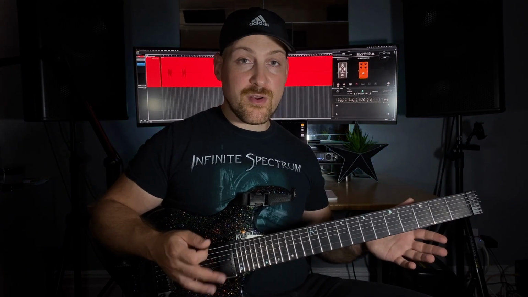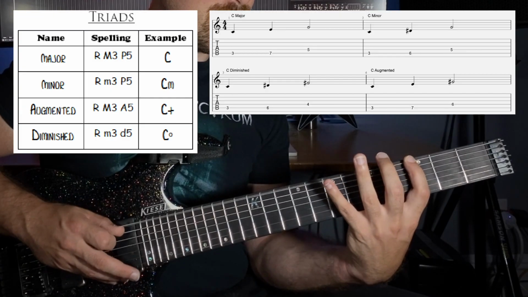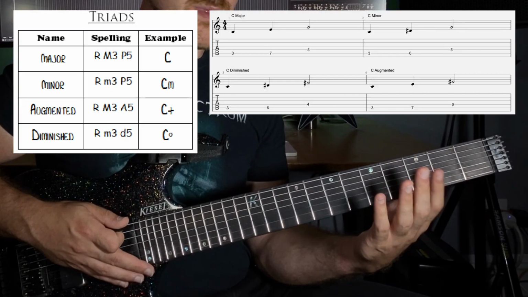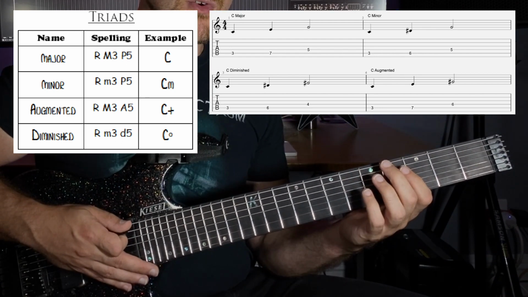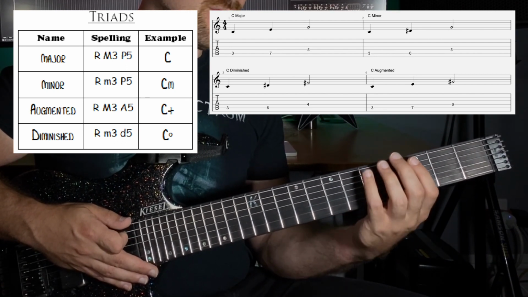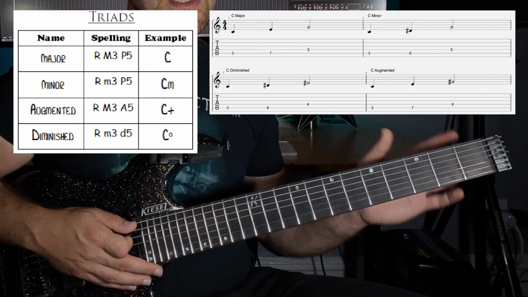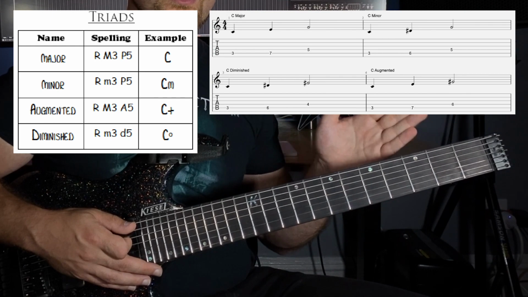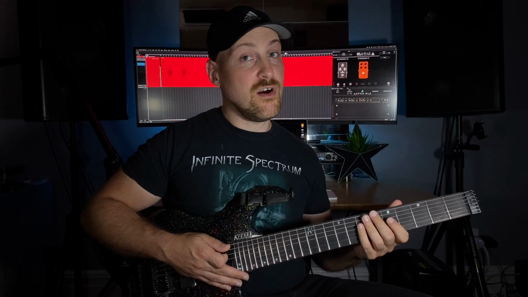As a quick primer on chord building, the way we build a major chord is root, major third, perfect fifth. A minor chord would be root, minor third, perfect fifth. And finally, a diminished chord would be root, minor third, diminished fifth. And I may as well throw the fourth one out there, even though it doesn't exist in the major scale, which is root, major third, augmented fifth, which is the augmented chord.